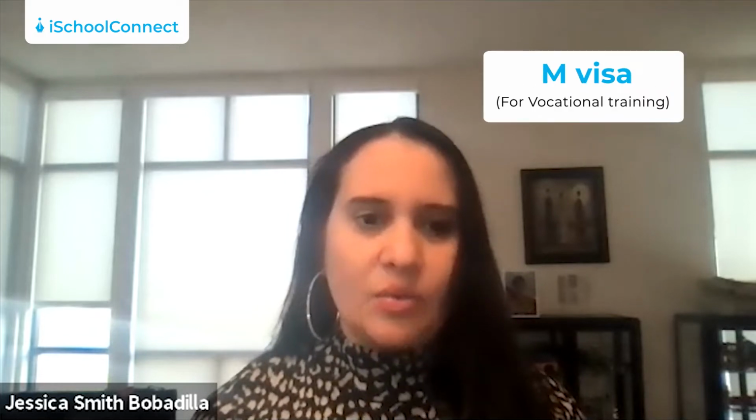The other two visas that are common for students to obtain, although not quite as common as the F-1, are the M visa, which applies to certain programs of vocational training that aren't really considered to be academic coursework, and another variant of the student visa, the J visa. The J is used more in graduate situations or postdoc, as they say, for certain graduate scholars and graduate students.